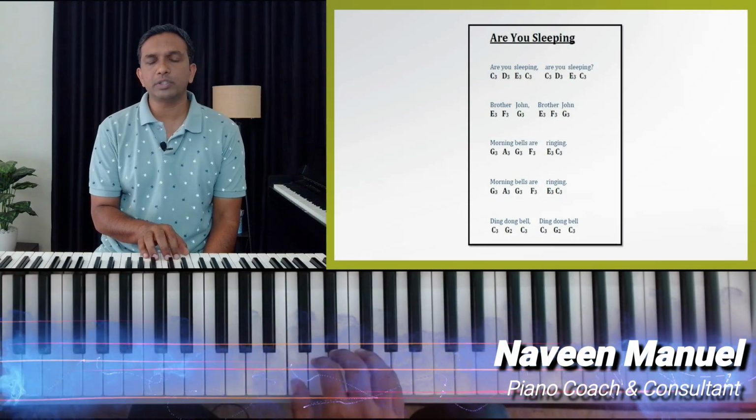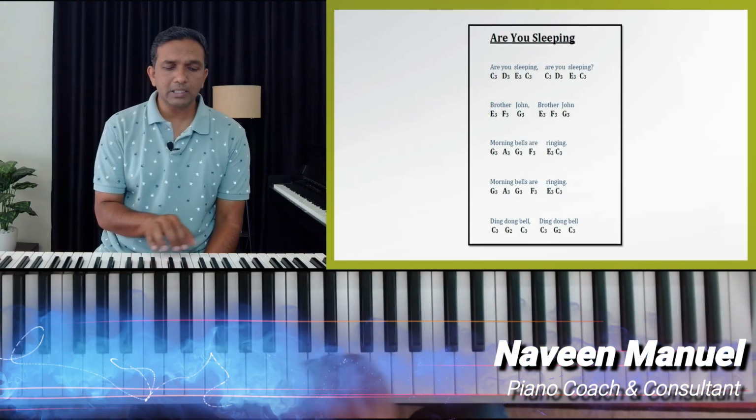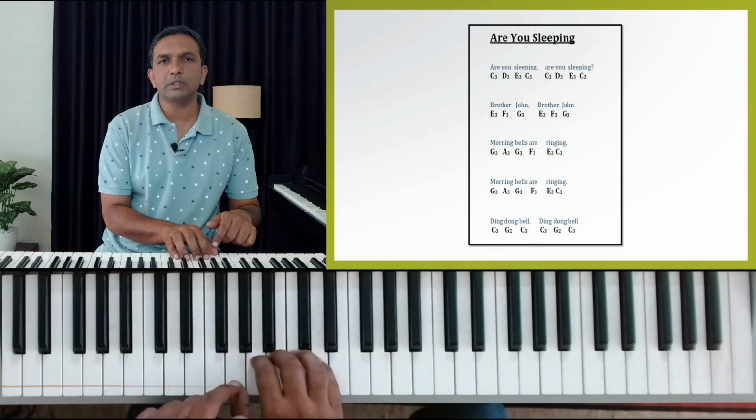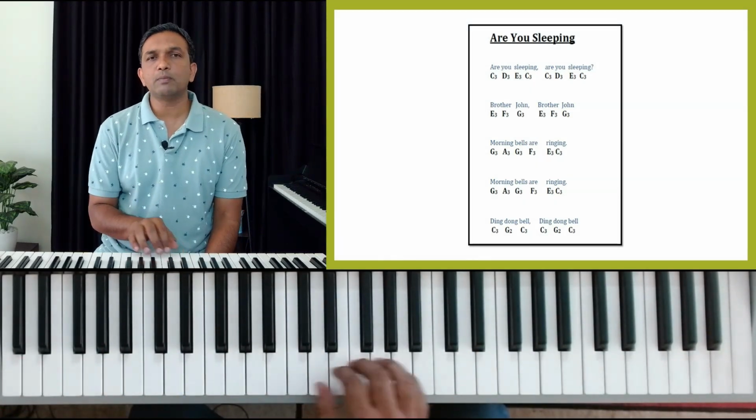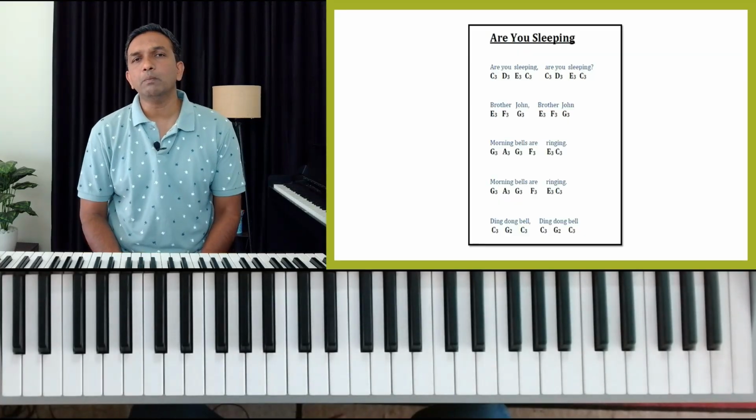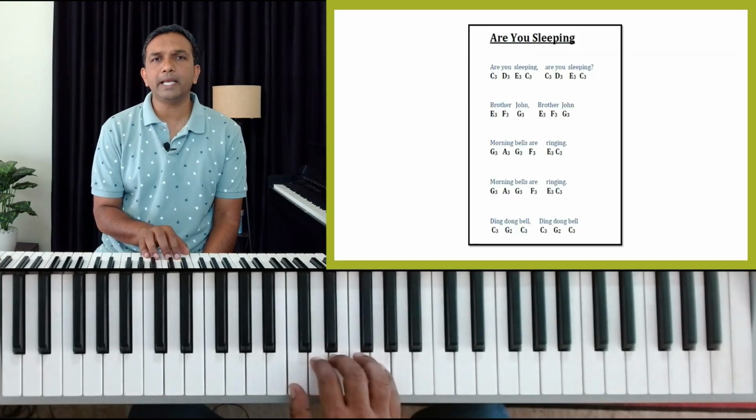From C position, I came to D position. For the last line, I came to G position. Thumb is on G. Observe. We also have to learn to make small shifts as the melody moves. Let us play it with the lyrics.